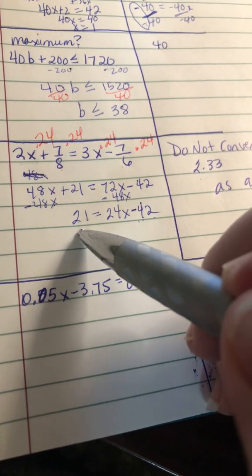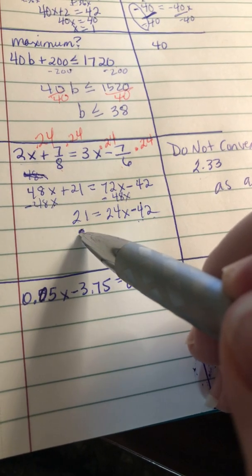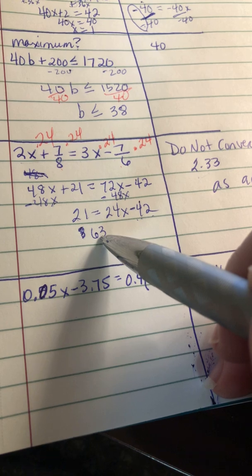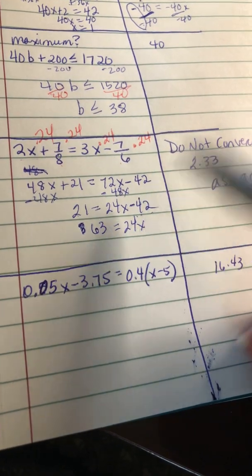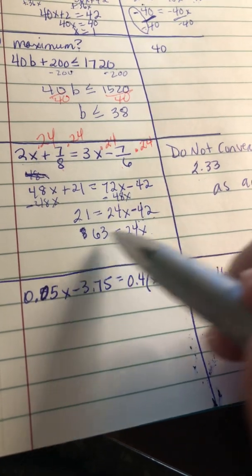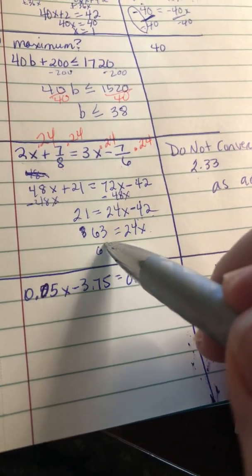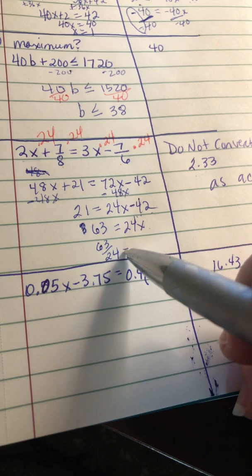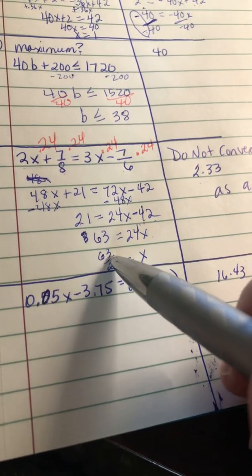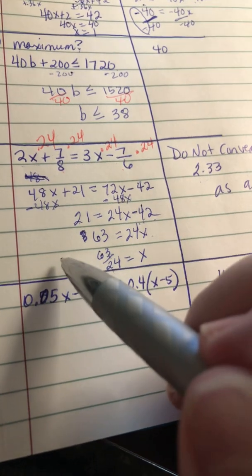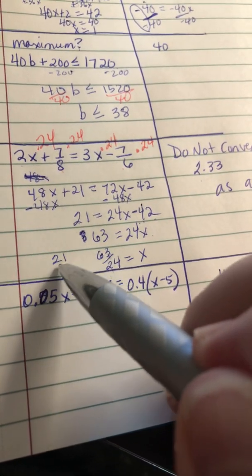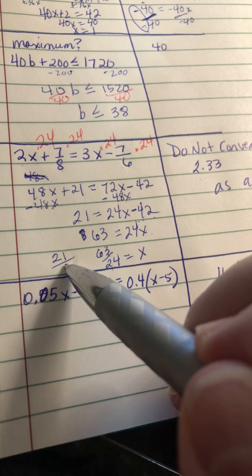So that gives us 63, 63 equals 24x. And then when you divide both sides by 24, it's 63 over 24. And we want to reduce this fraction. Now, I know both of them can be divided by 3, so let's start there. That would make 21 over 8.